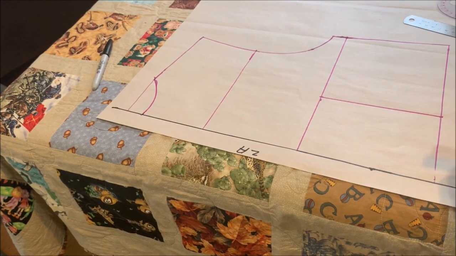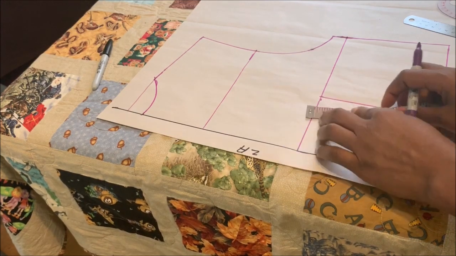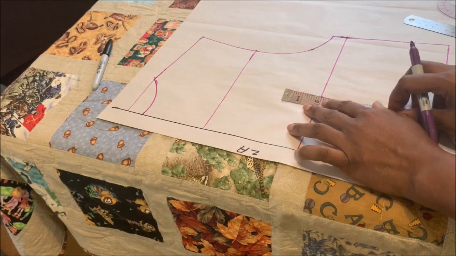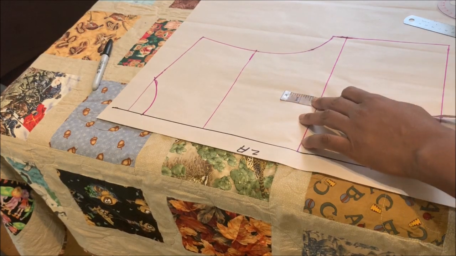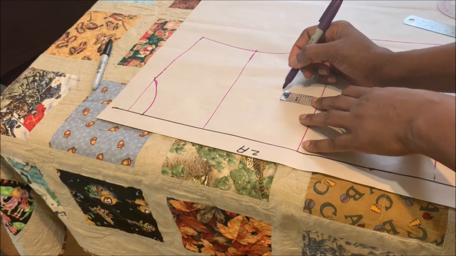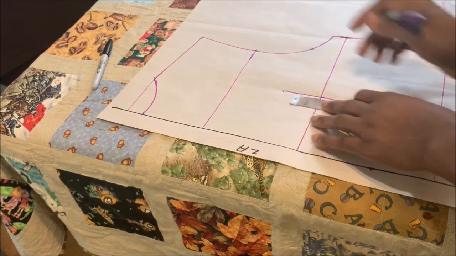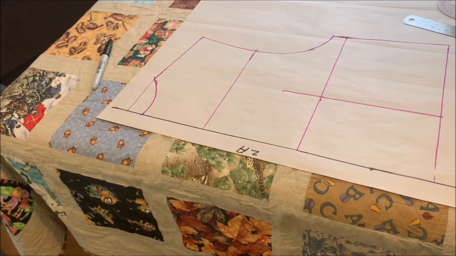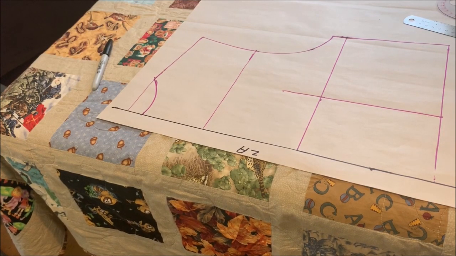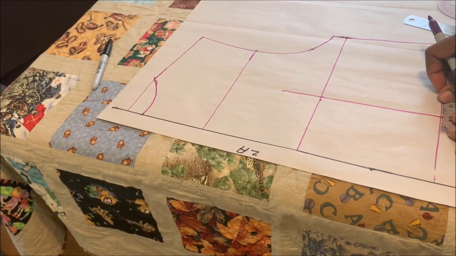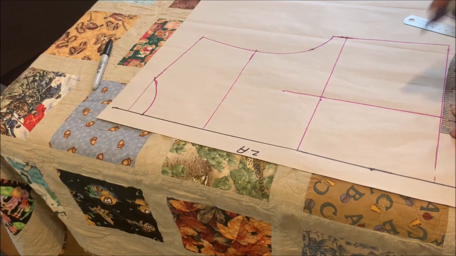I also told us that the dart for the back starts 2 inches above the bust line. So we place that measurement here. Extend the line. We're going to be using the same 1.5 as we did in the front. So we will divide the 1.5 between the lines. You place your tape rule like this.